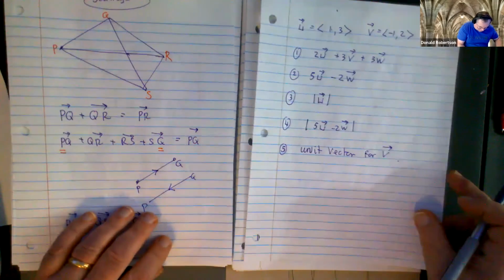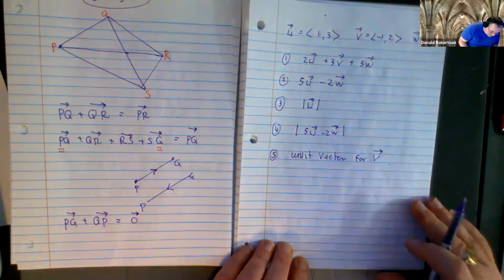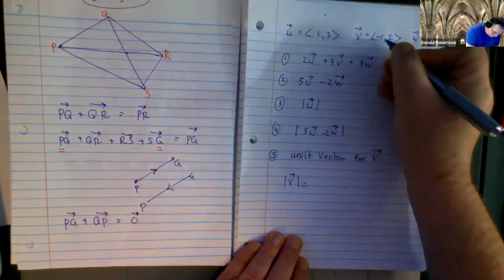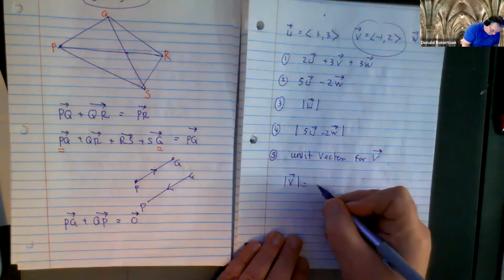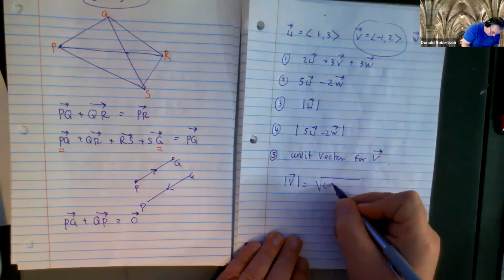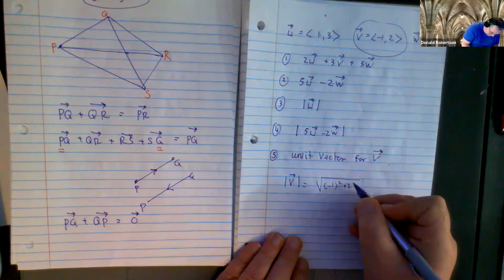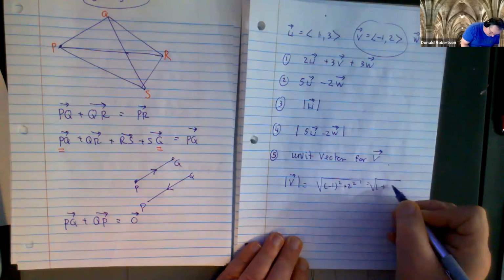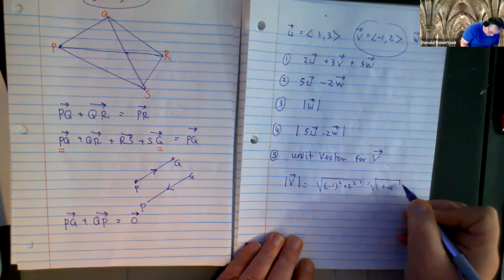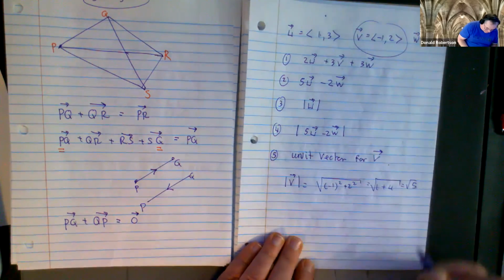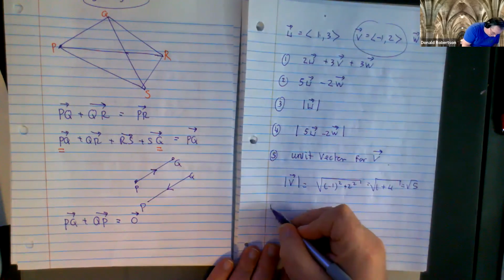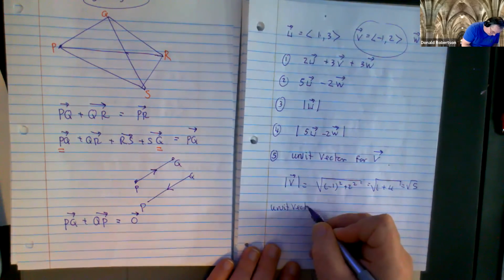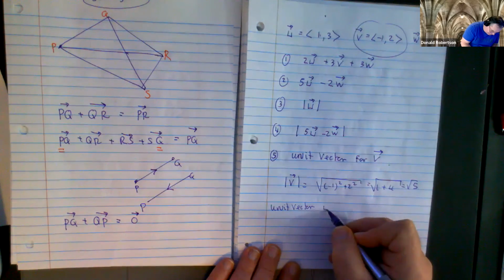Right. Last one, unit vector. Well, I'll find the magnitude of vector v, which is this one here. So it's going to be the square root of -1 squared plus 2 squared. Actually, whenever you square something, you're kind of guaranteed to get a positive number. So you get square root of 5 in this case. And so our unit vector, I'll call it you.